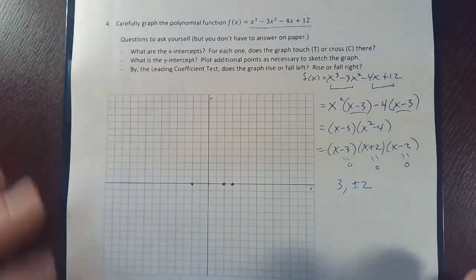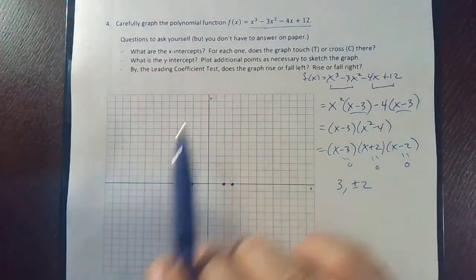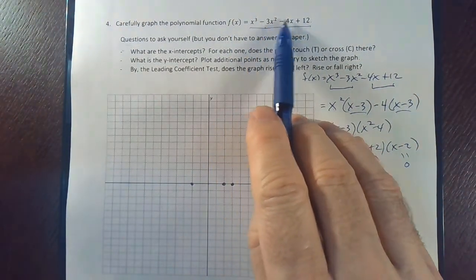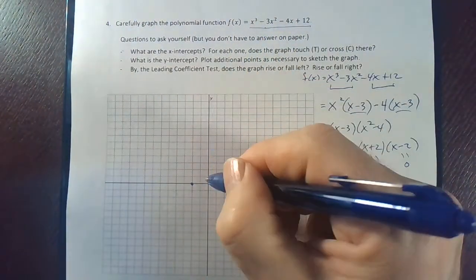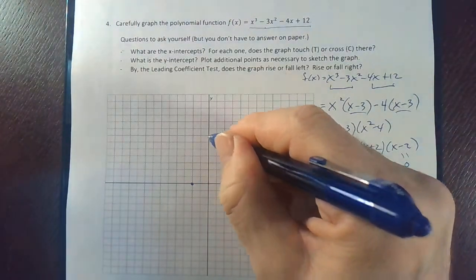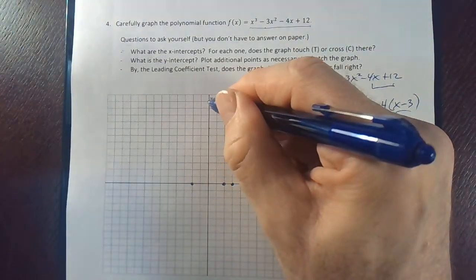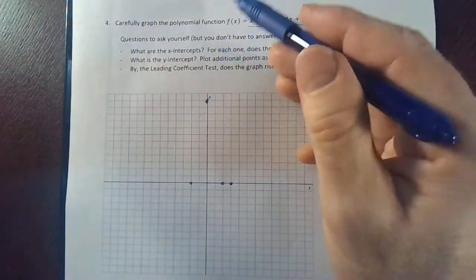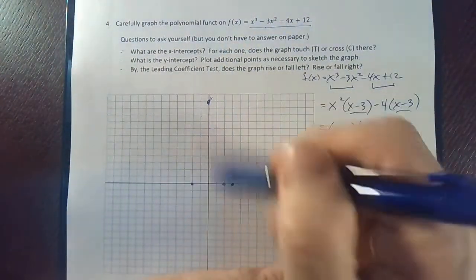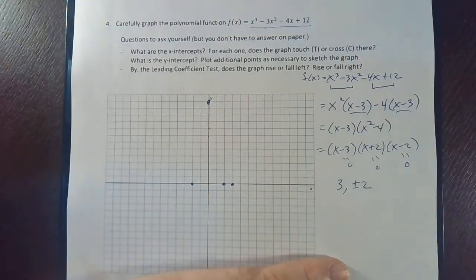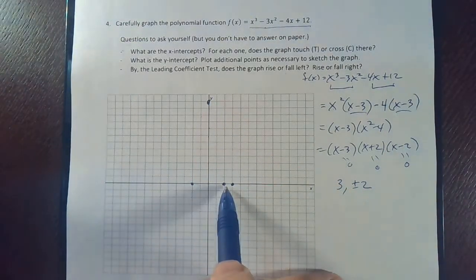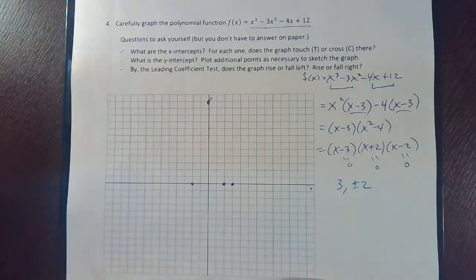All right, so let's go ahead and get the y-intercept. If you plug in 0, what do you get? 12. So our y-intercept is 12. 1, 2, 3, 4, 5, 6, 7, 8, 9, 10, 11, 12. But in the problem you get on your exam, it's possible that that y-intercept will be way off the graph, and I'm not going to require that you make it exact. But I want the shape of the graph to be correct. I want it to be rising where it's supposed to be rising, falling where it's supposed to be falling, going through or touching each one of these x-intercepts.